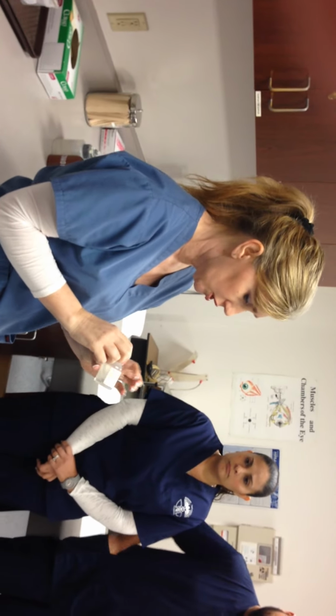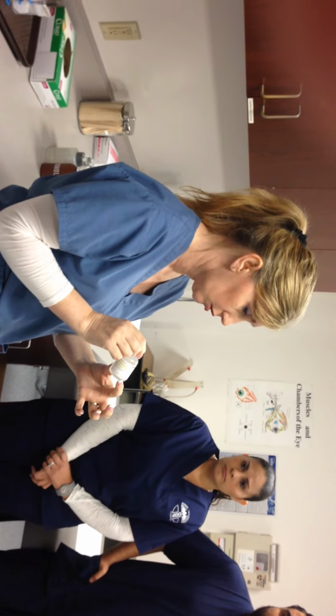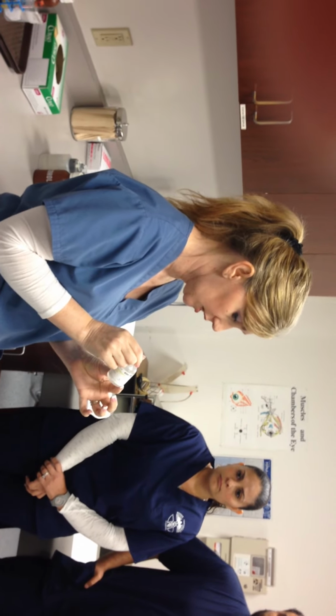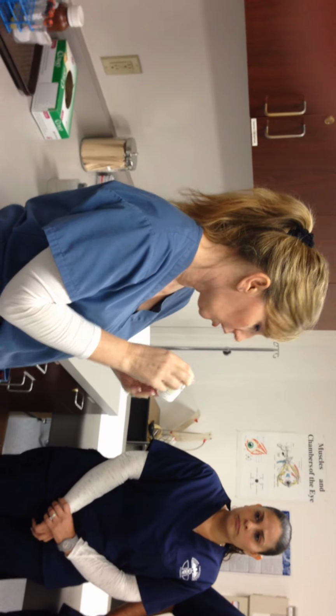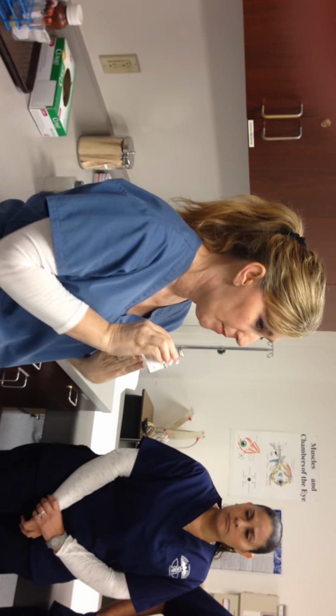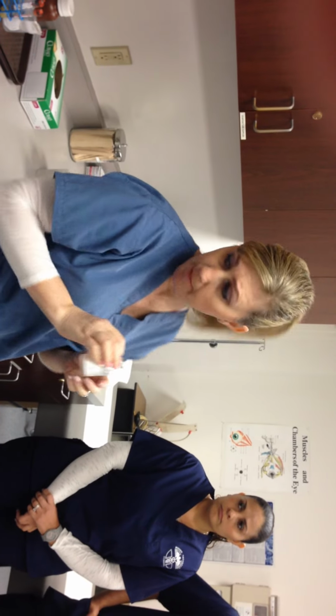So medication, what's the milligram strength? You're going to write down the lot number, checking on the expiration, and also how long is the shelf life. Those are all the things that you need to know about your medication vial, okay?